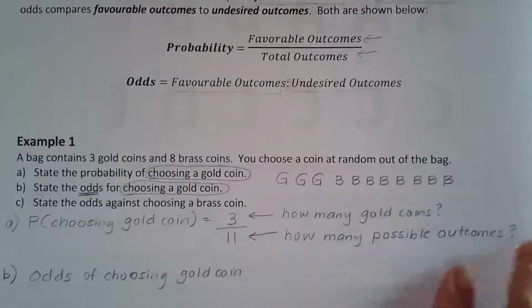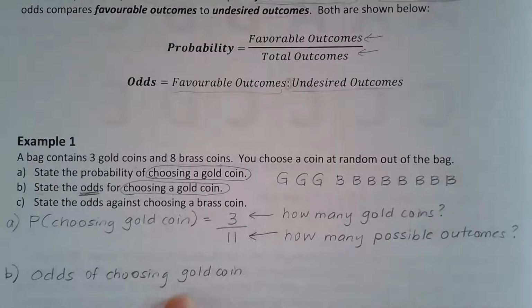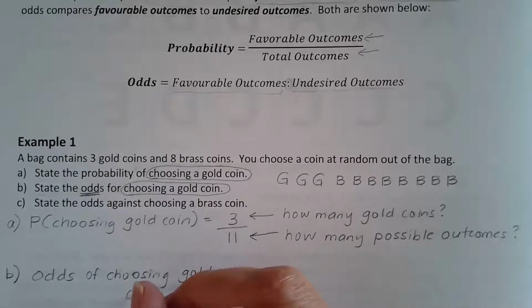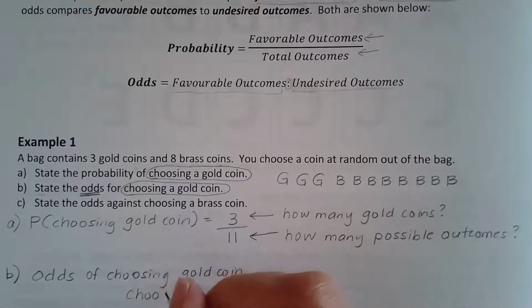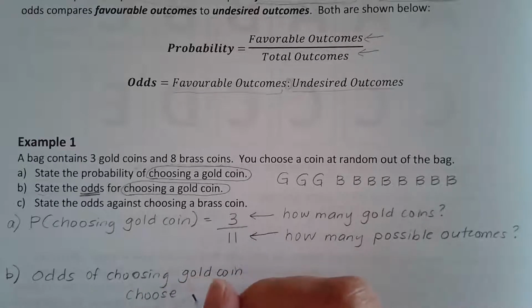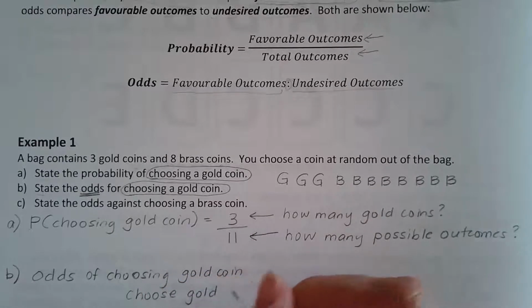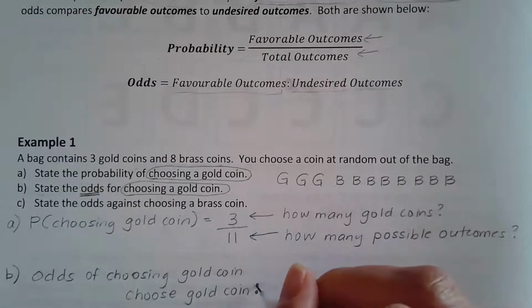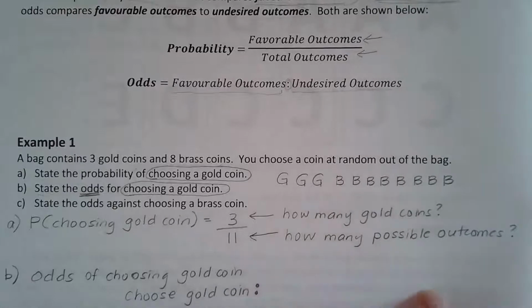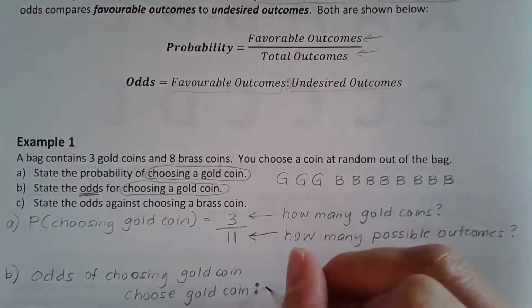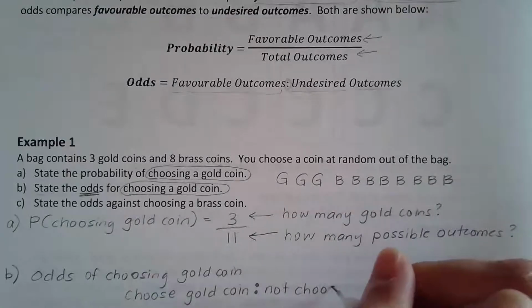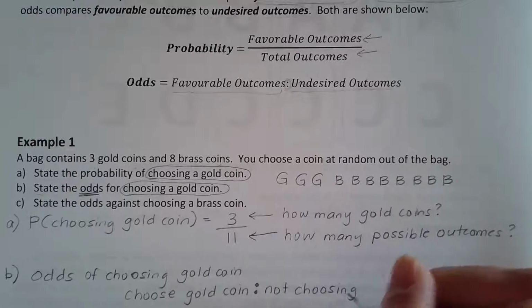Okay, so how do we do that? We're going to compare. So we're going to set it up as choosing gold coin is to, because it's comparing, the opposite: not choosing gold coin.